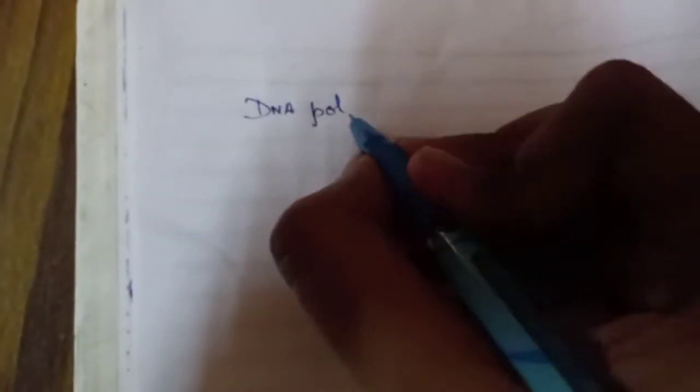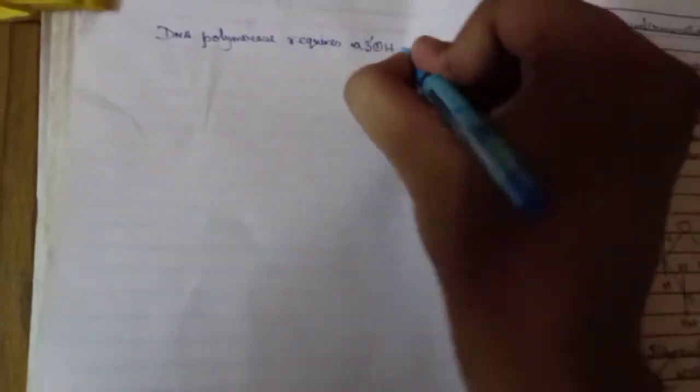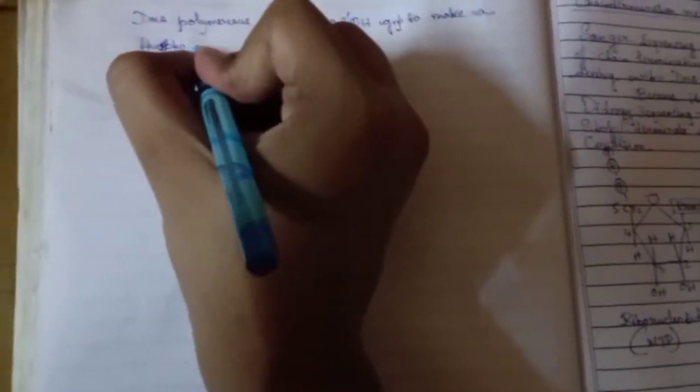And I already told that DNA polymerase requires a 3' OH hydroxyl group present in the 3' position of a nucleotide to make a phosphodiester bond to form the chain. It means it is very essential for DNA polymerization.